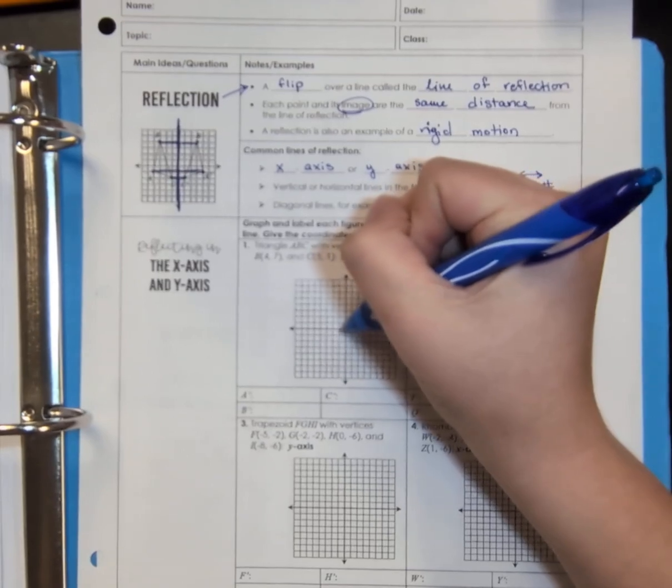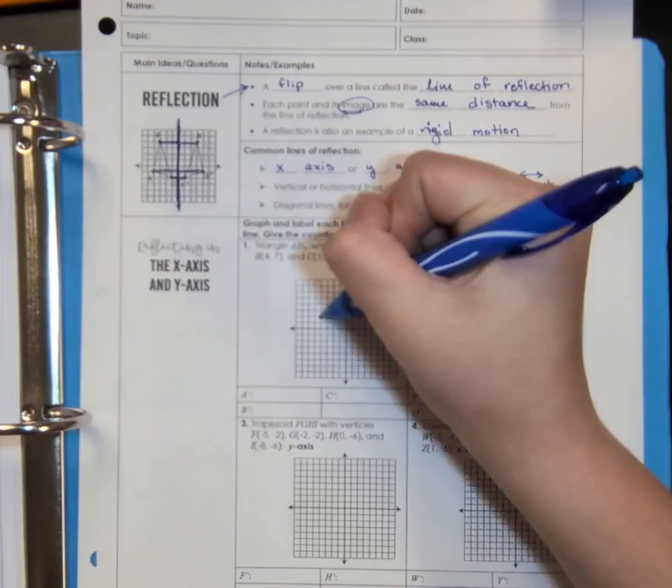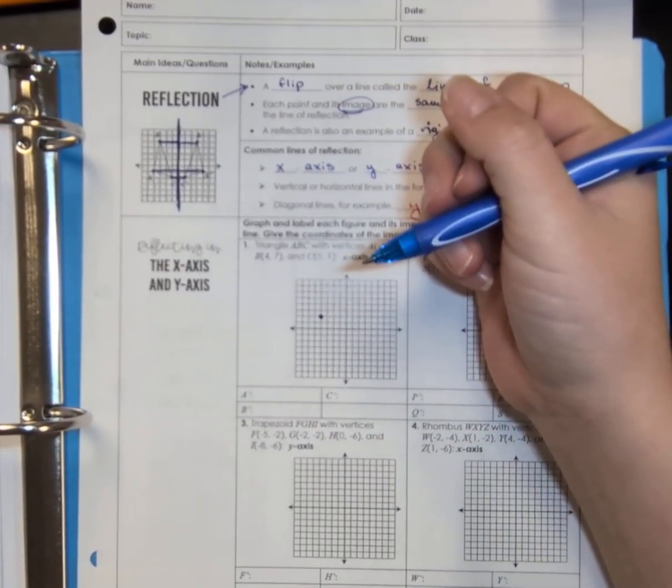Let's see. 1, 2, 3, 4. 1, 2. Gabe, are you graphing? Oh, yeah.